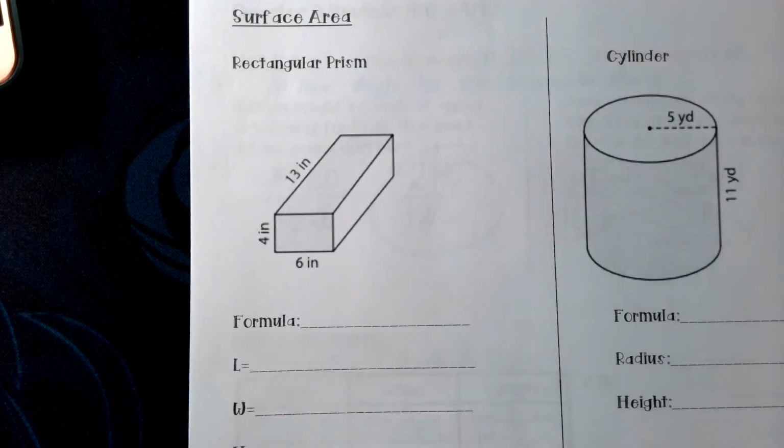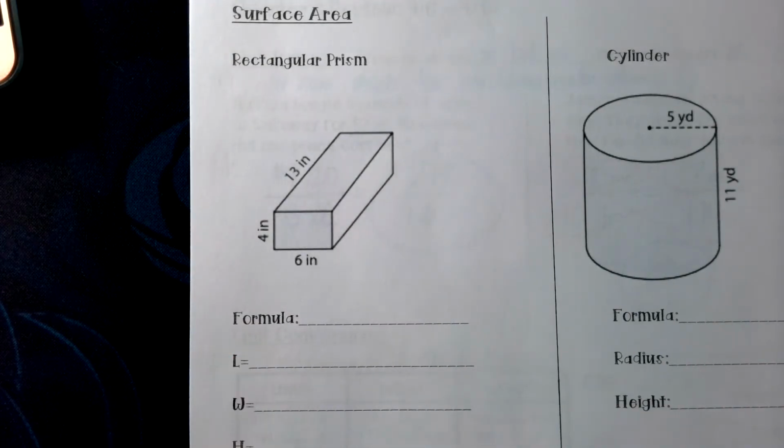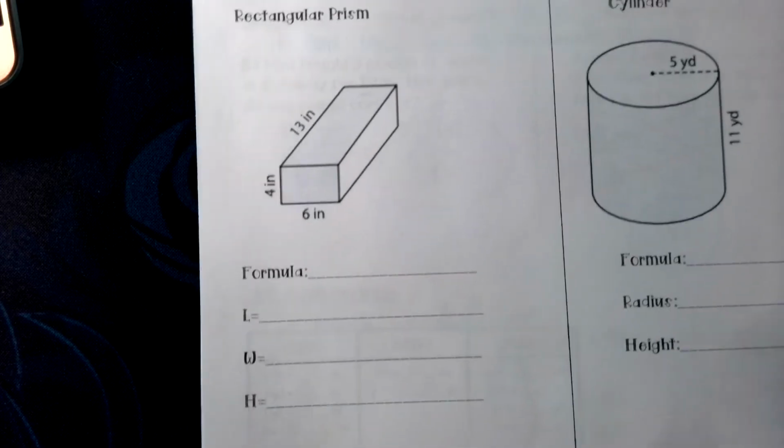Remember, you do get a calculator for these topics. Please use them because all you need to do is take your formula, tell your calculator what each of these letters is equal to, and it'll do all the work for you.